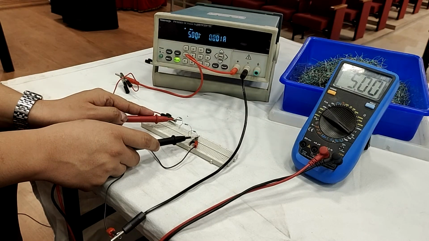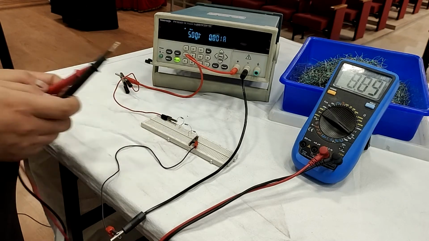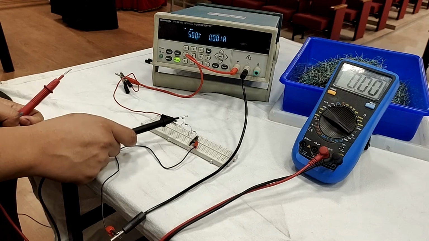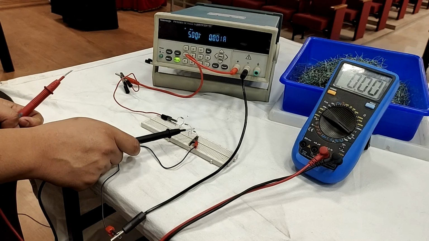So we are getting it right, exactly 5 volts. However, this is a refrigerator, this is a television, and this is a washing machine.